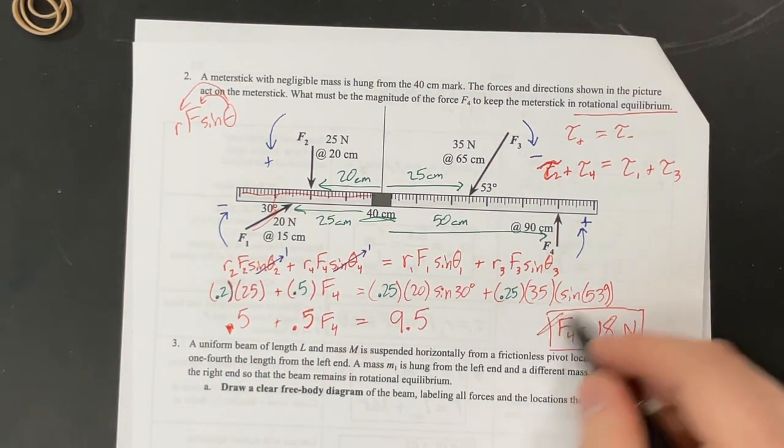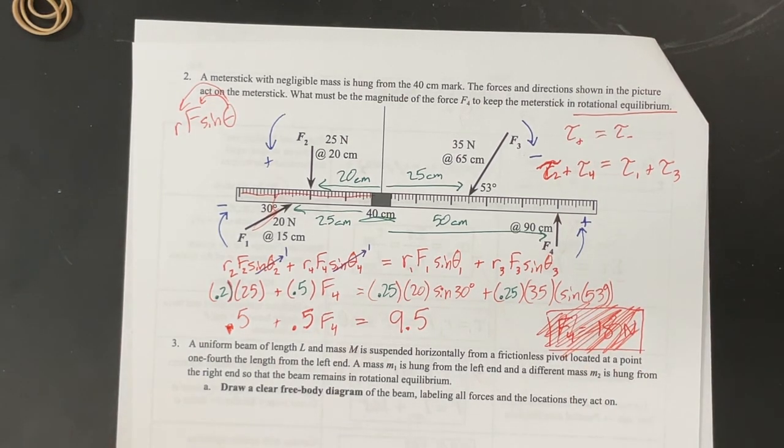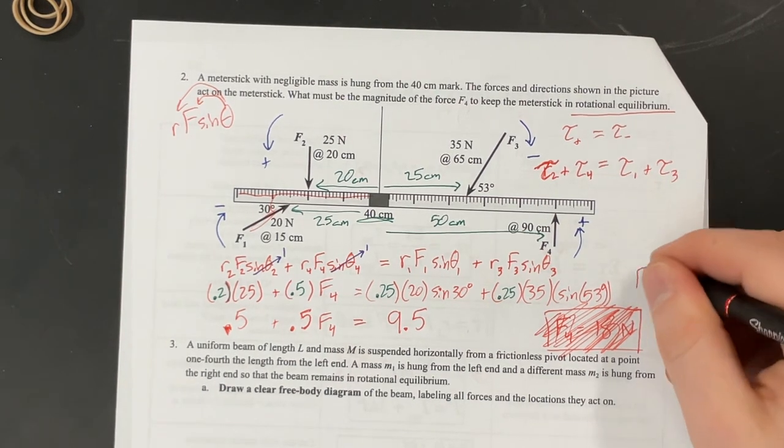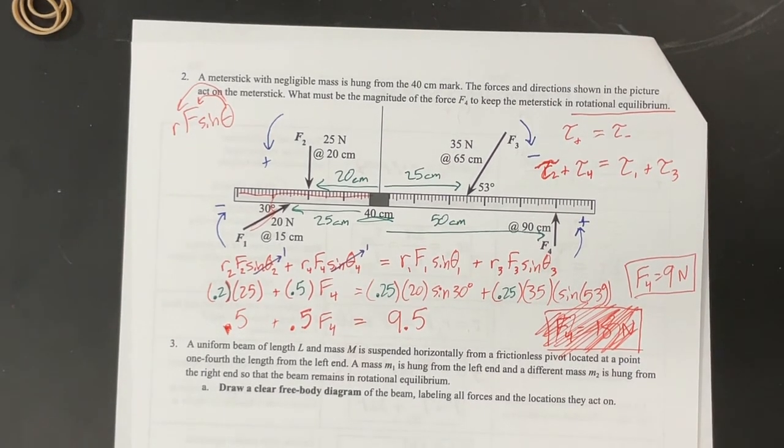Sorry about that. I knew I should have brought my white out. So then 9.5 minus 5, so then 4.5 over 0.5. Okay, force 4, 9 newtons. Thank you for catching me on that.